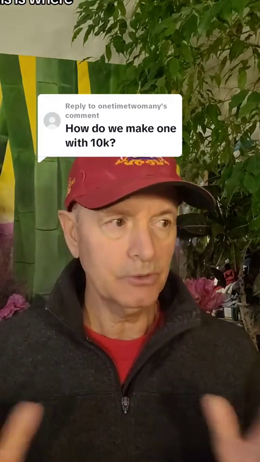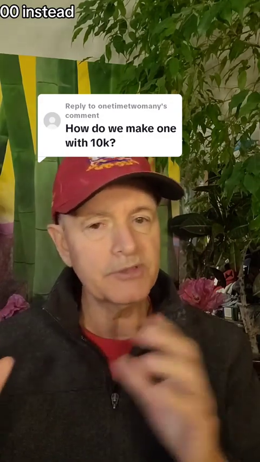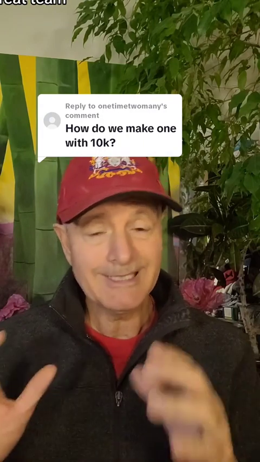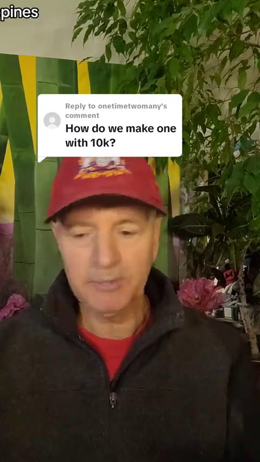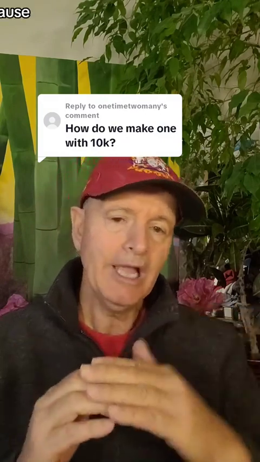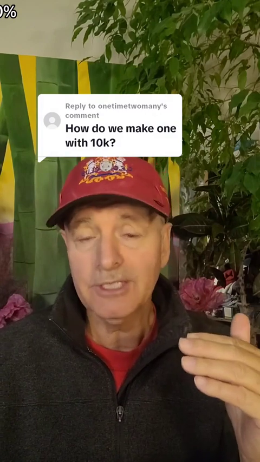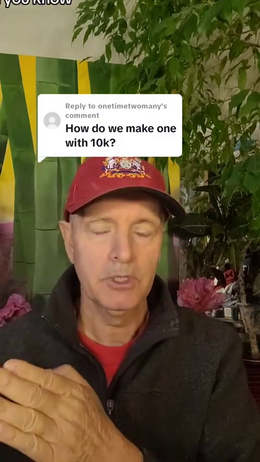And this is where there are sweet spots. I think the sweet spot is to start with $50,000 instead, with great branding, great differentiation, and a great team, and use leverage tools and use offshoring, like social media managers in the Philippines, to elevate that company. Because a lot of the work, 90% or even 95% of the work, is in the pre-launch stage, right? Pre-launch.